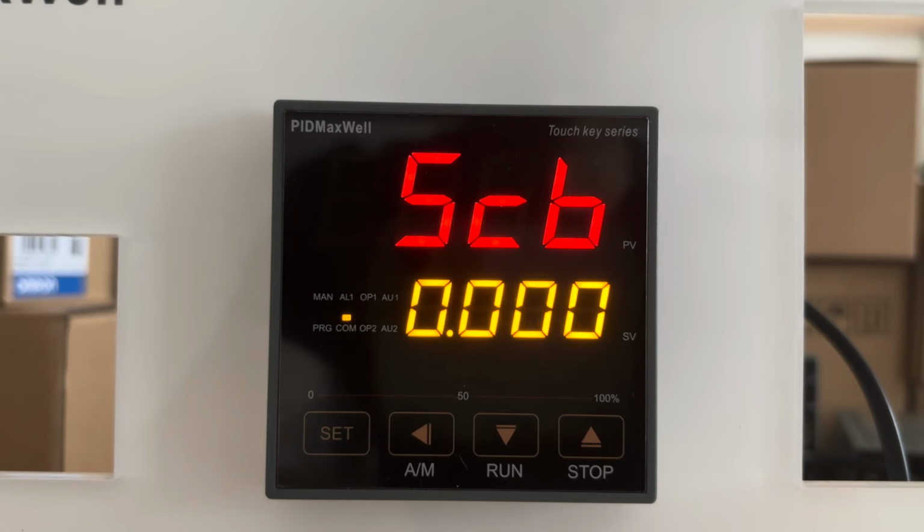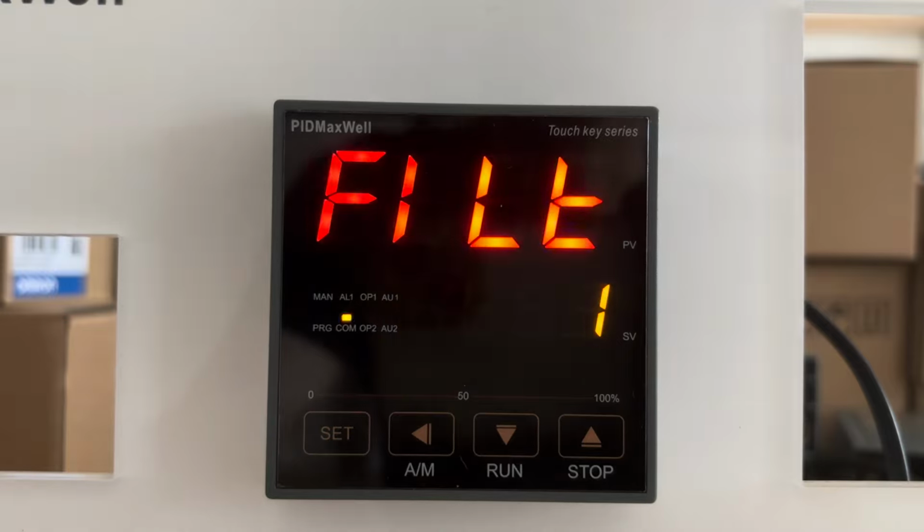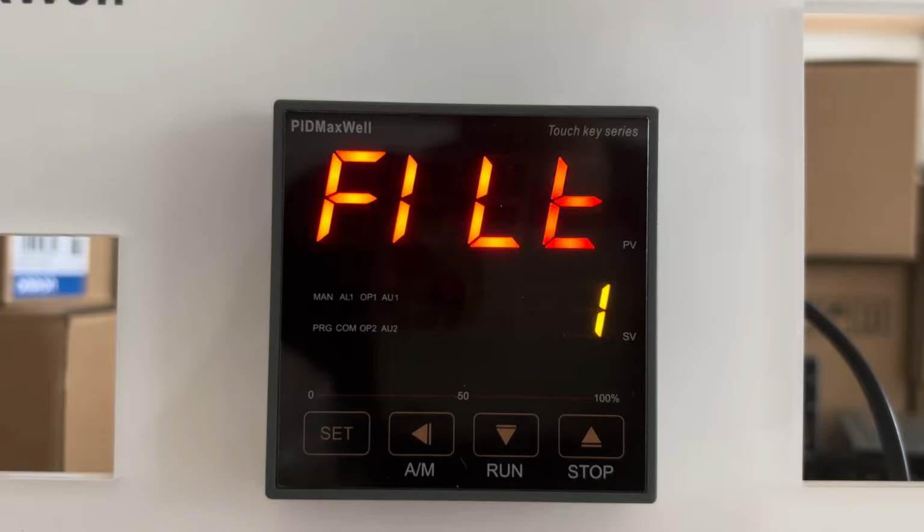Okay. SCB is the input offset. If your sensor presents a certain error, you can use this parameter to correct the input error created from the sensor. The filter strength parameter has a lot to do with the speed of the change of your process value.